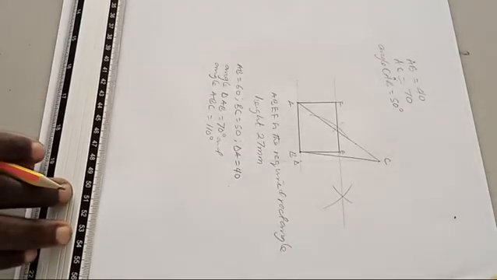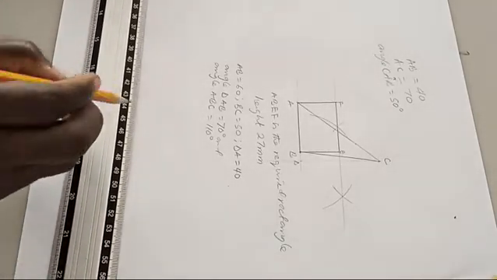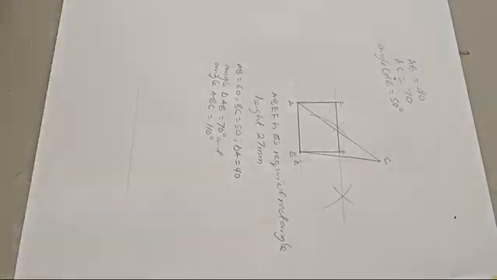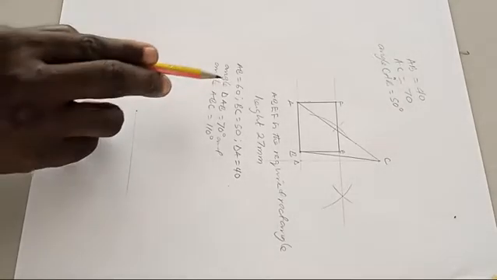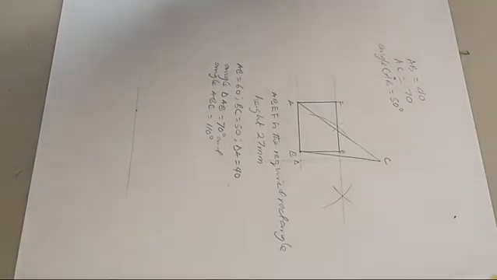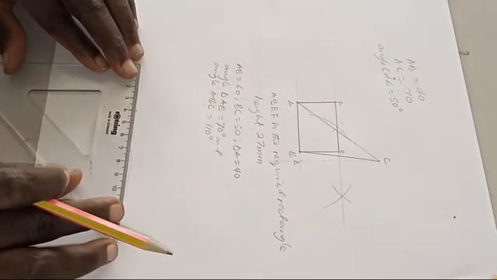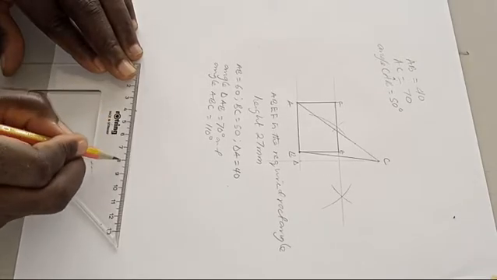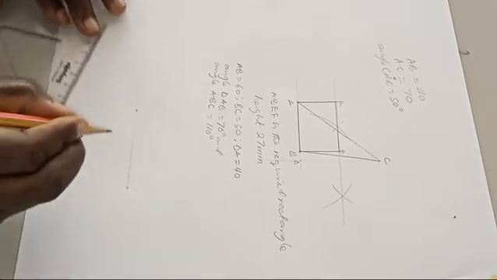So you start from the base. Let's draw a horizontal line, and we have been told that the base is AB. So let us pick a point and measure our AB. AB is 60. Measure 60: 10, 20, 30, 40, 50, 60. This is 60.